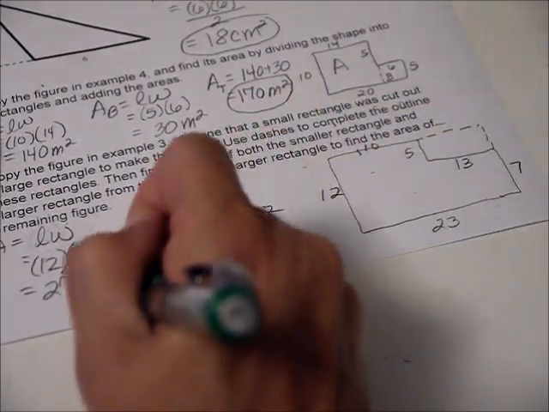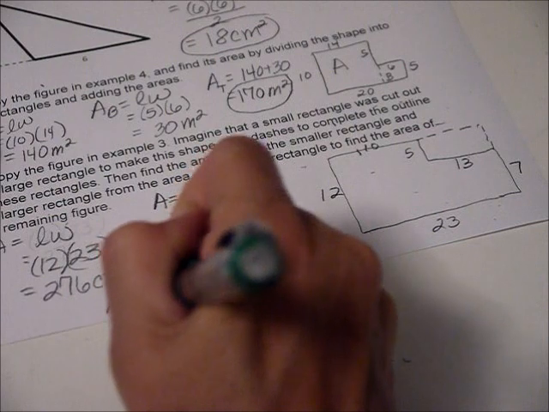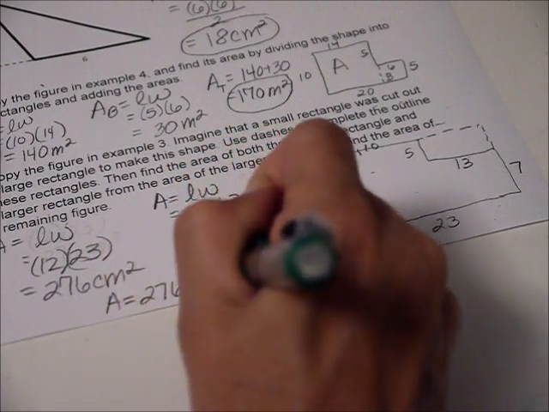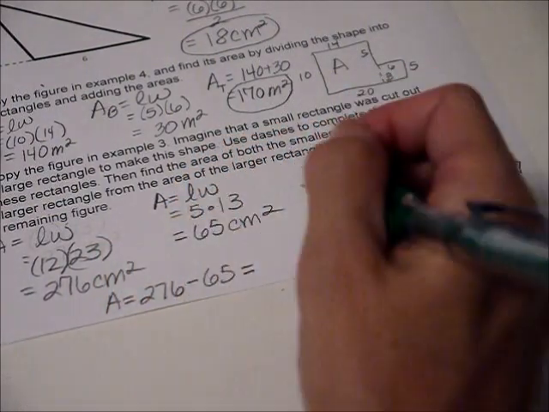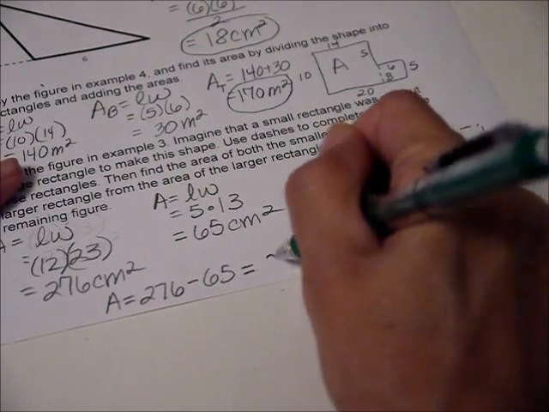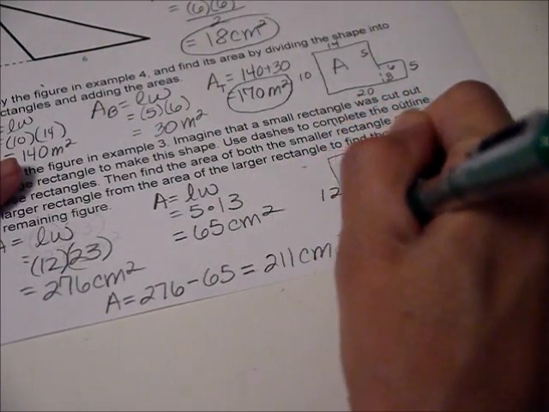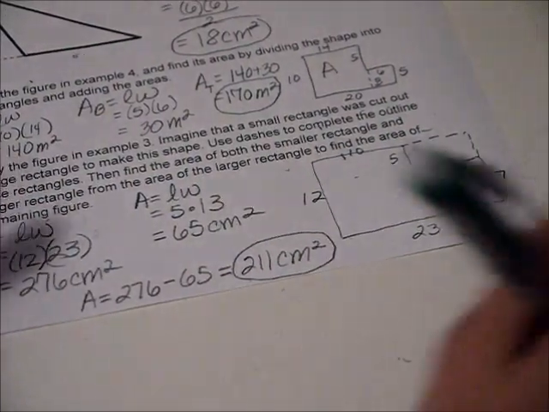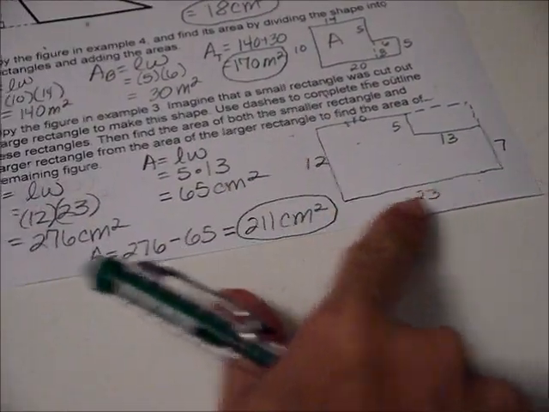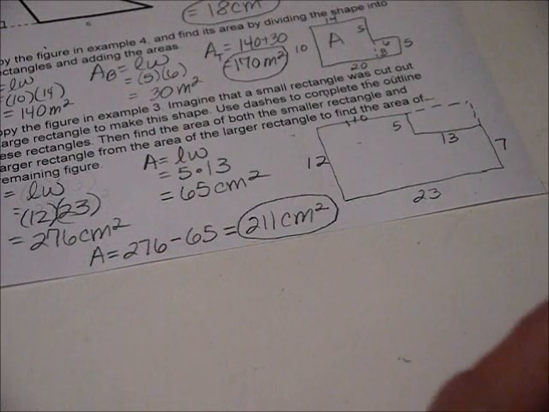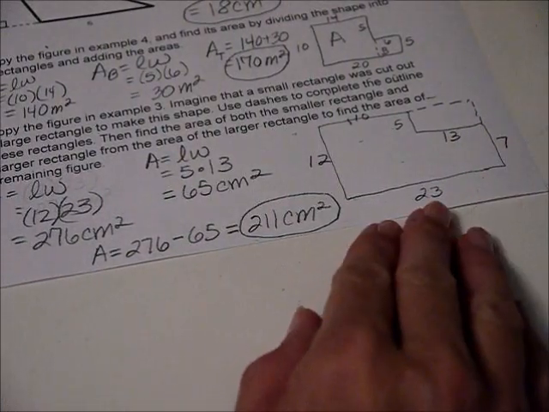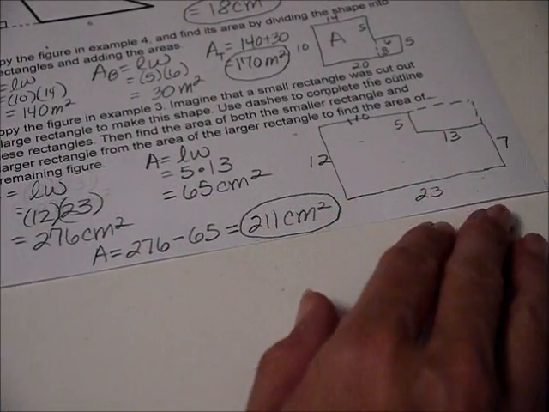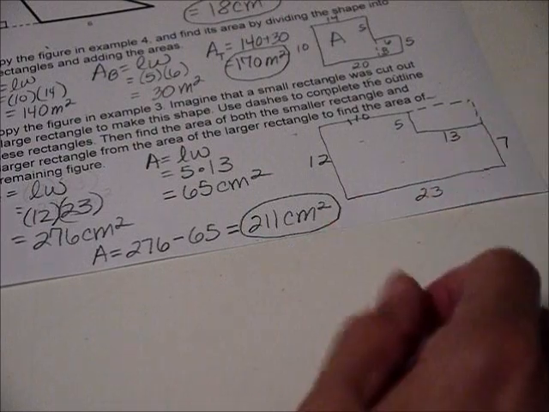Now our area equals 276 minus 65. And that equals 211. And there's our final answer. So yes, as we start doing big areas, that is a lot to show, and that's okay. But still not a whole lot of writing. You just might feel like it sometimes.